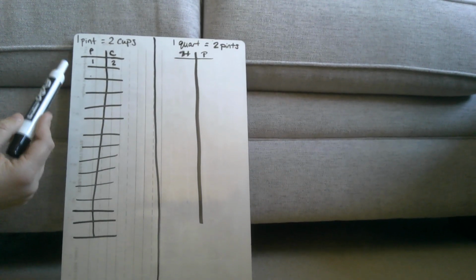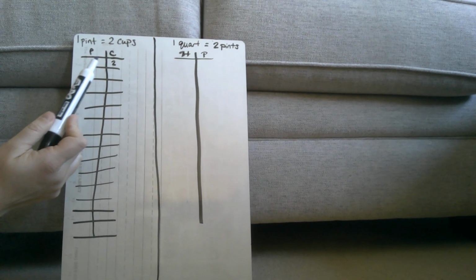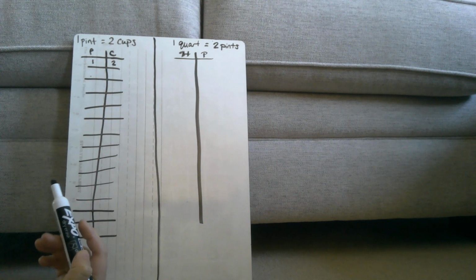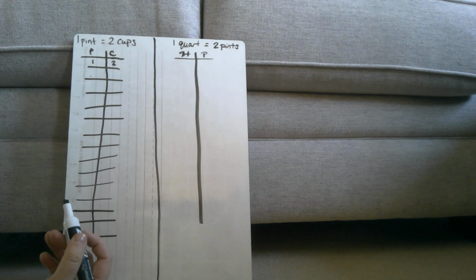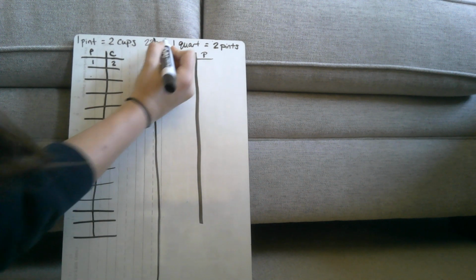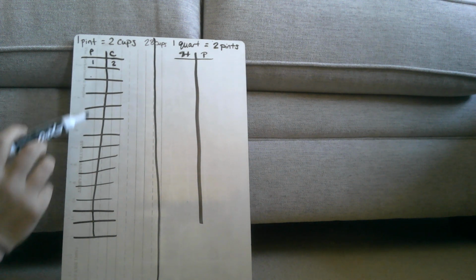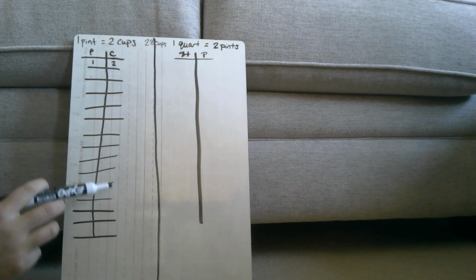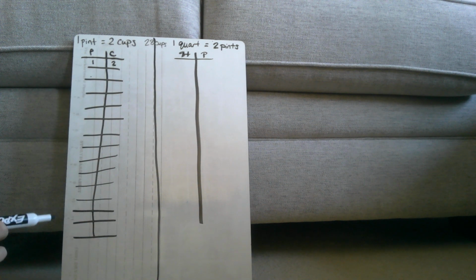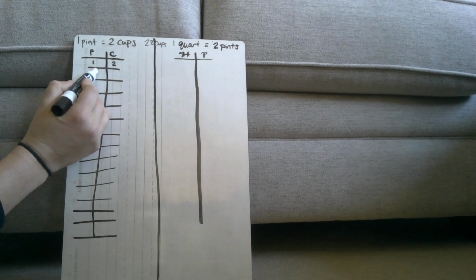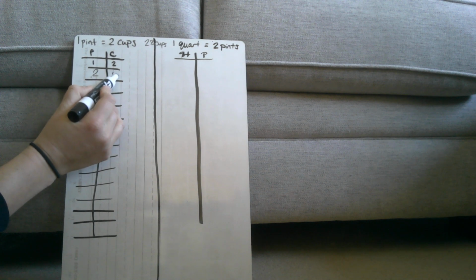So I looked on my conversion chart and I found that 1 pint is equal to 2 cups. Remember it said that Jared's faucet leaked 28 cups of water. So I'm going to put that up here. As I am counting, I'm looking for my cups to get to 28 so that it could tell me how many pints it's equal to. So remember, 1 pint is 2 cups. 2 pints is 4 cups.